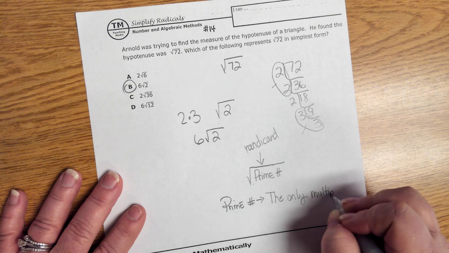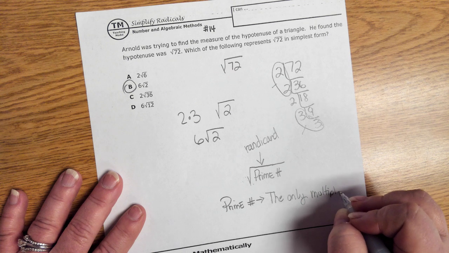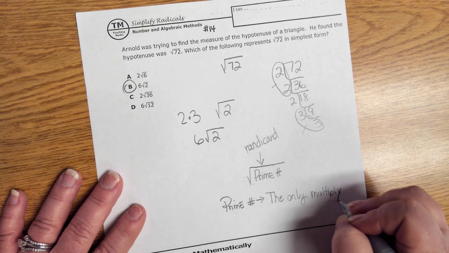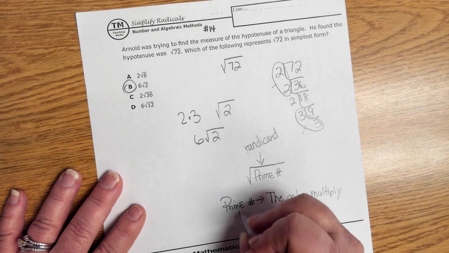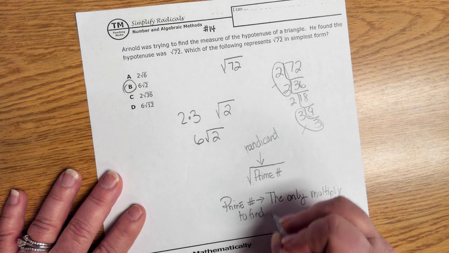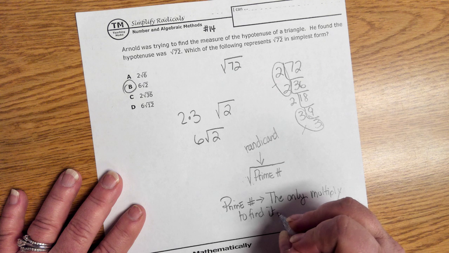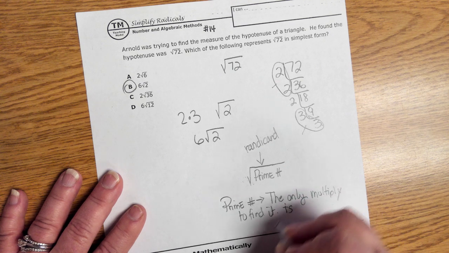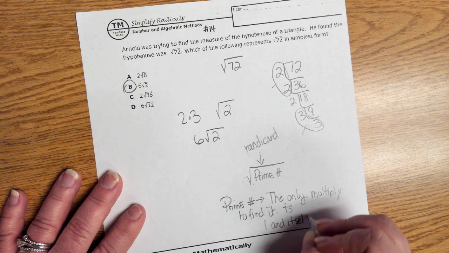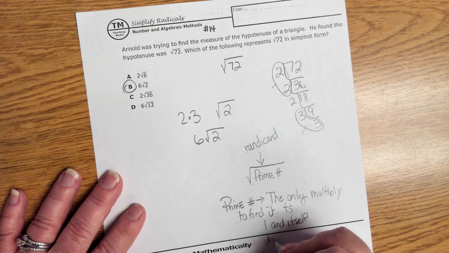multiply to find it. I don't know how to write that. Find itself. Is 1 and itself. Example, 1 is prime because 1 times 1 is 1.